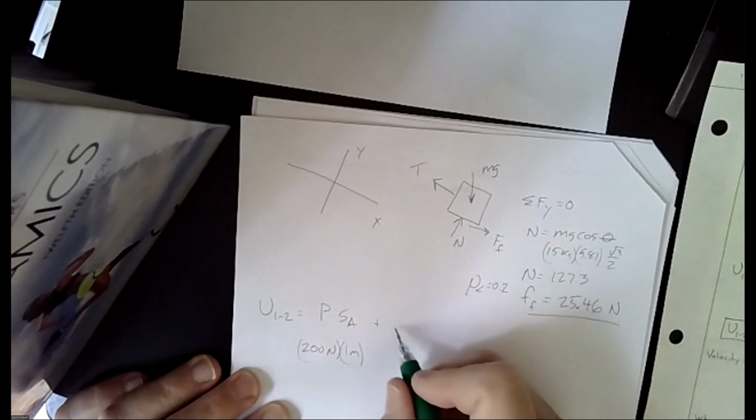So last thing, now we know that the final T4 is going to be equal to 0. So really we know that it's going to be T3 plus U3 to 4 equals T4, where T4 is 0 because everything's going to stop. So now we really just need to figure out what this final friction distance is. So really our only unknown is this distance. If we write U3 to 4, we get negative friction force times, we'll call it SB prime for that additional distance, and then that's also going to be minus mg sine 30 times SB.